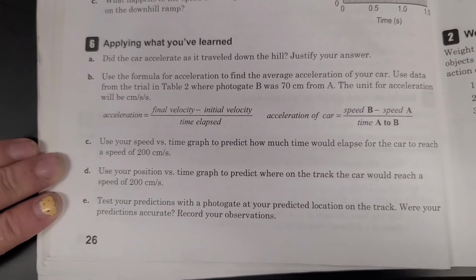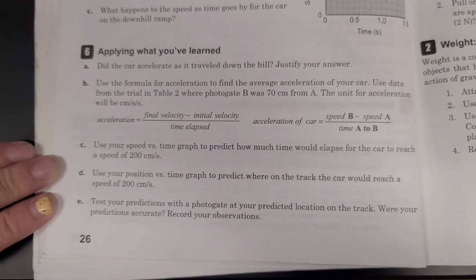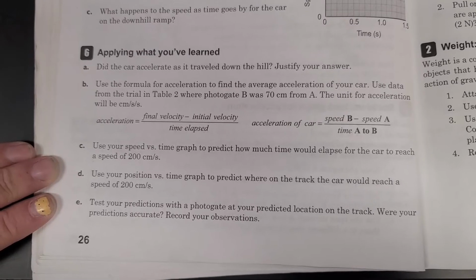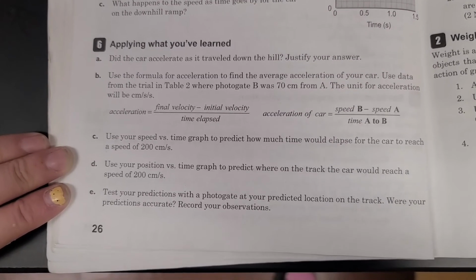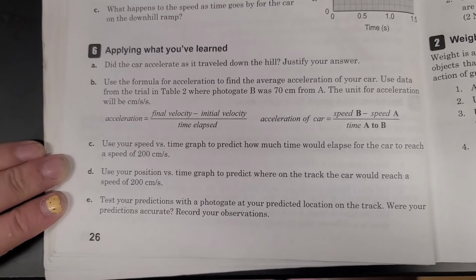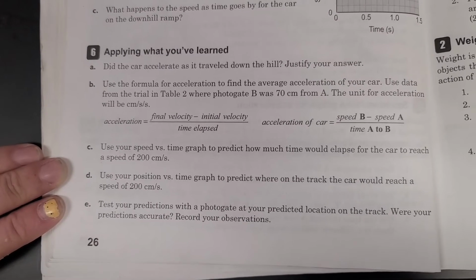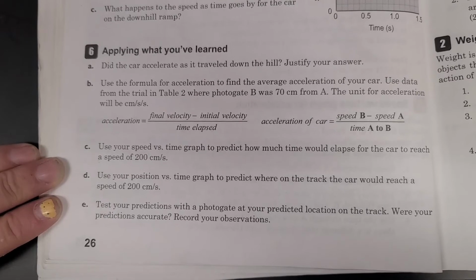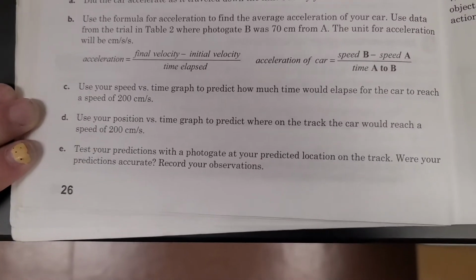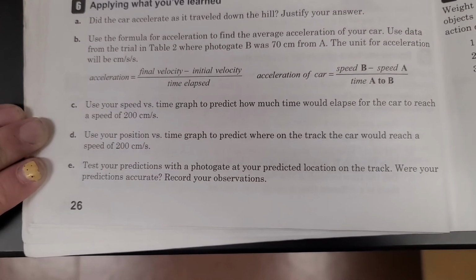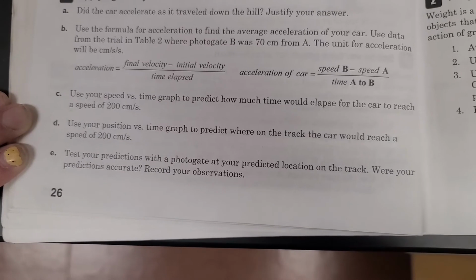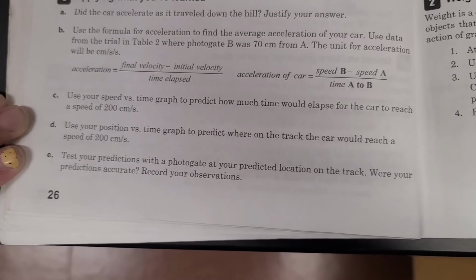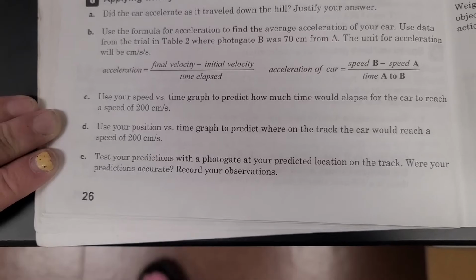So it says use your speed time graph to predict how much time would elapse for the car to reach a speed of 200 centimeters per second. And use your position versus time graph to predict where on the track the car would reach a speed of 200 centimeters per second. So go ahead and make your predictions. I won't be able to test all of your different positions, but I'll test a couple of them. So hopefully in this next piece, you'll see one that's close to what your prediction was.